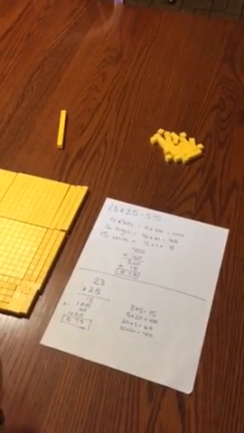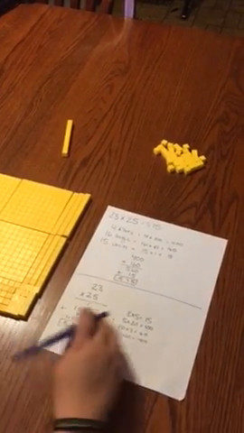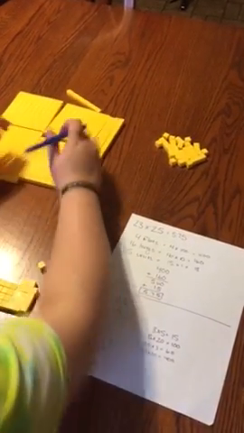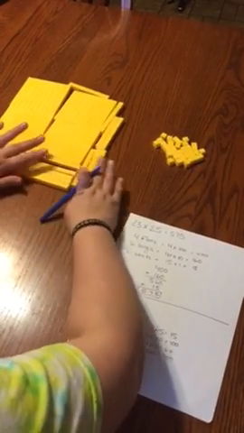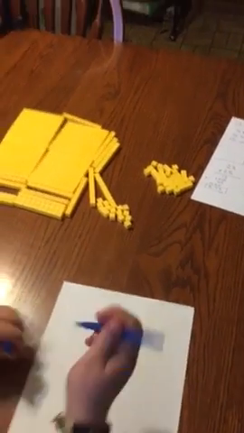So that you guys can get a better hang of it, I'm going to show you another equation. First, we're going to start with the area model as well. We're going to do 17 times 24.